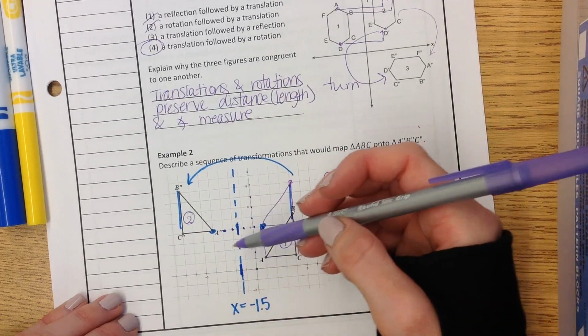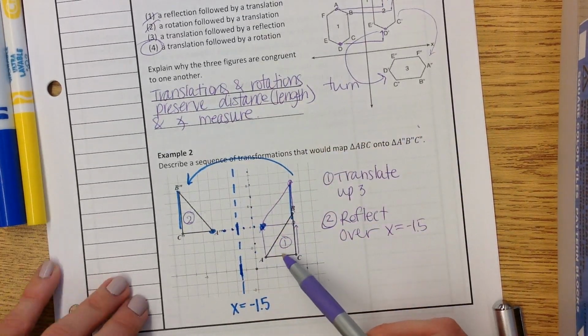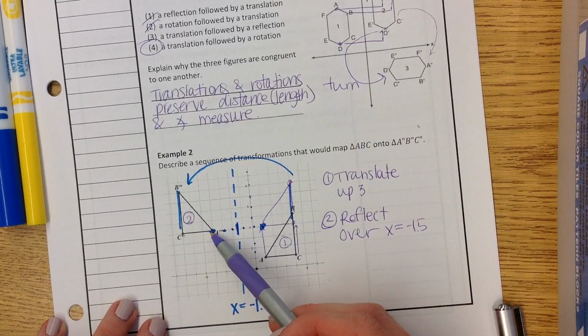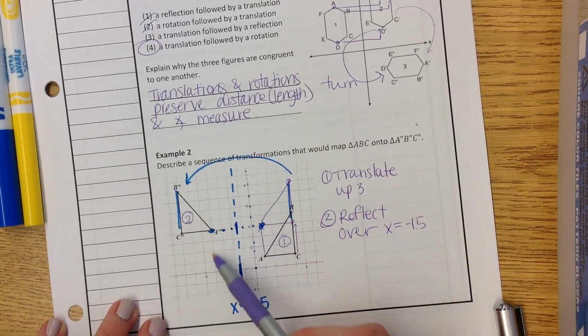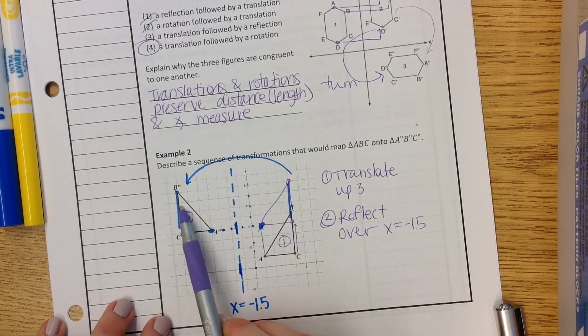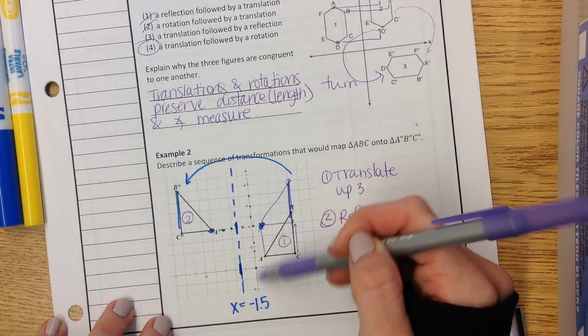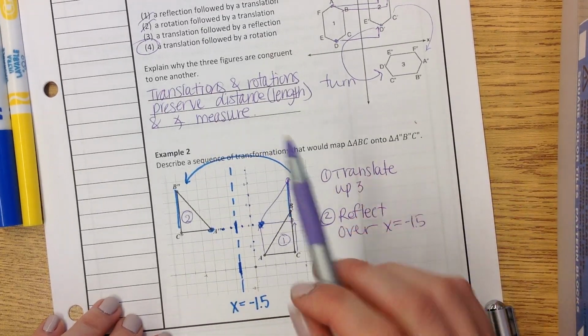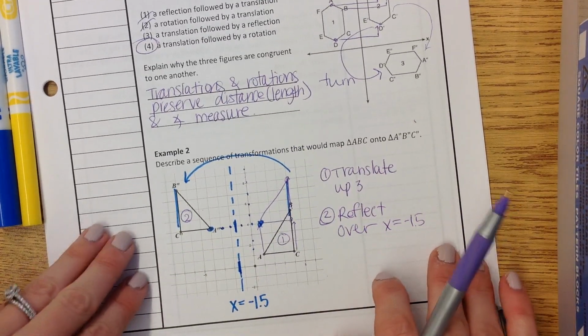Another option would have been to move this up and bring it all the way over and then reflect over this line. Another option could be to immediately reflect and then translate, and you could have immediately reflected over the y-axis here. So again, there's multiple options.